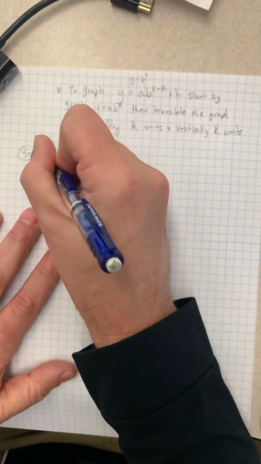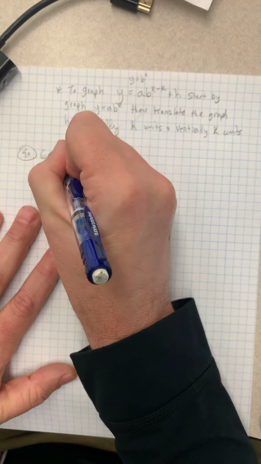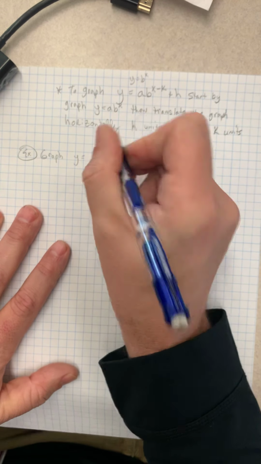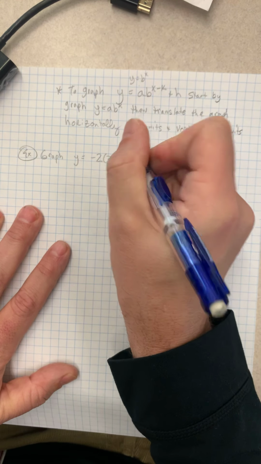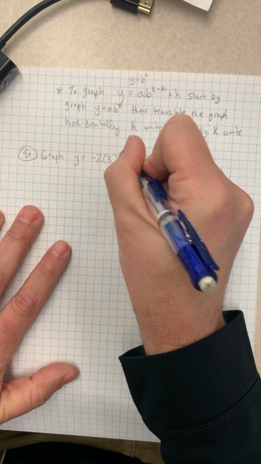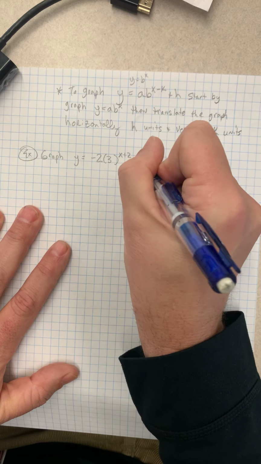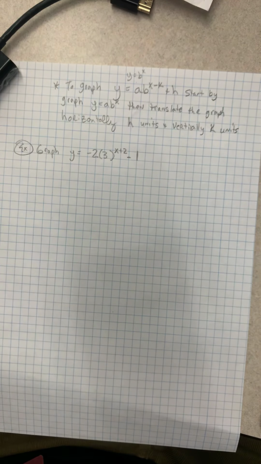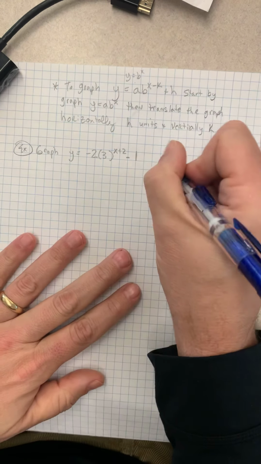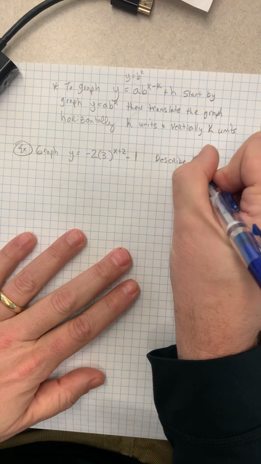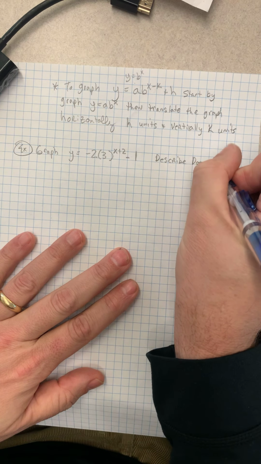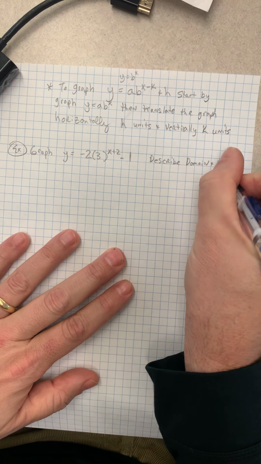So here's my example. Graph y is equal to -2 times 3 to the x plus 2 minus 1. We are also going to describe domain and range.